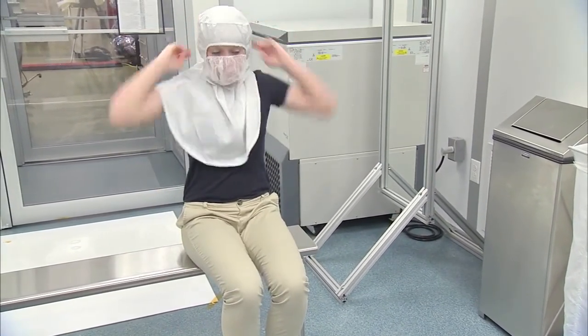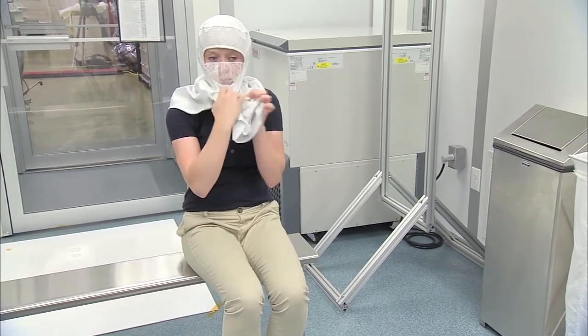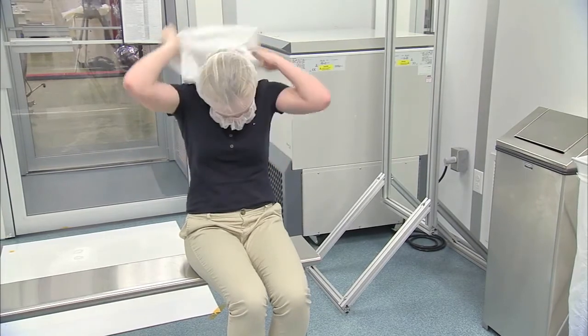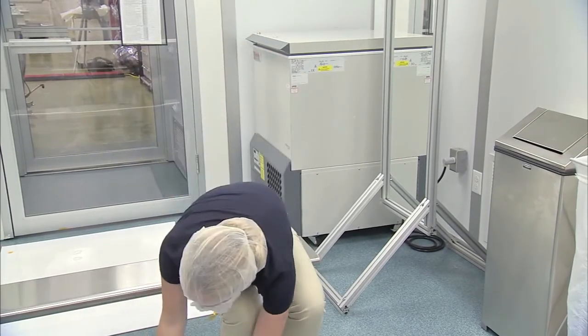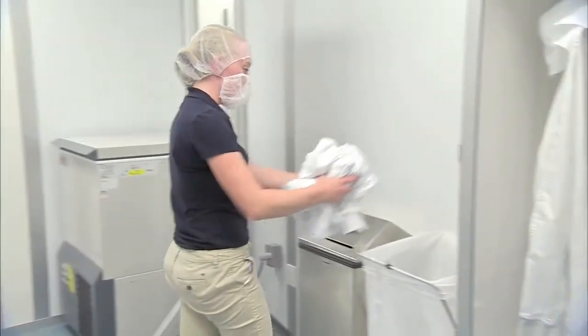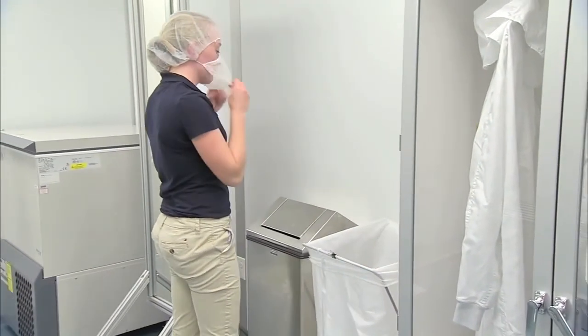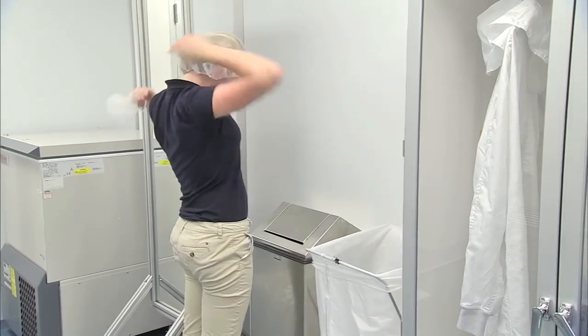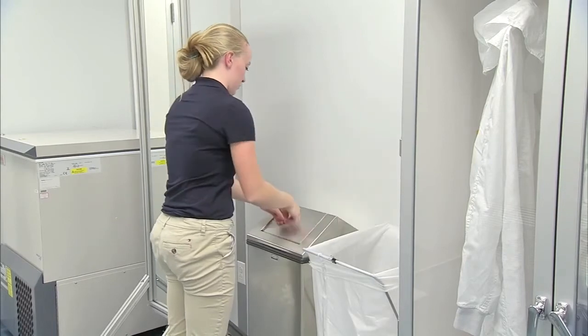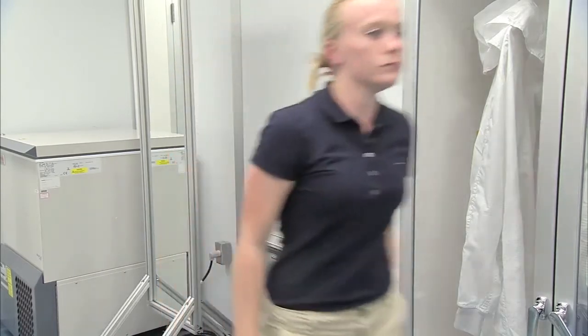Remove the hood. Hoods, coveralls, and boots may be hung up in the cabinet for a short period of time, if you will be returning to the cleanroom later that day. Otherwise, place the garments in the laundry hamper. Remove the bouffant cap and face mask and dispose of them in the trash. Exit the gowning room and throw the booties away.